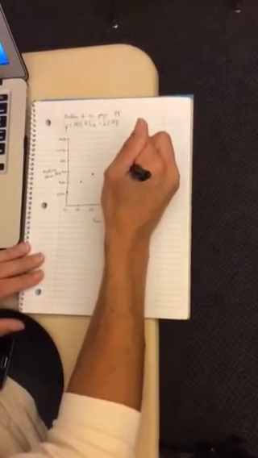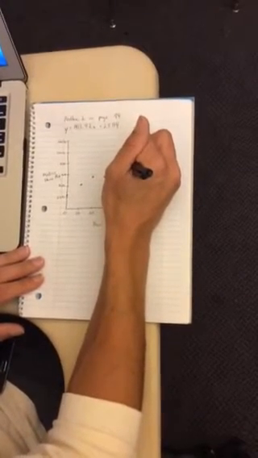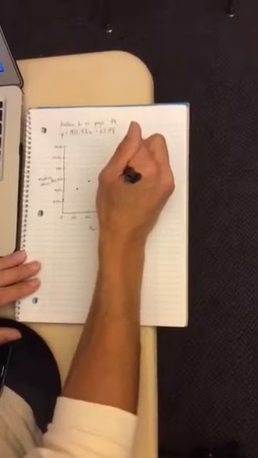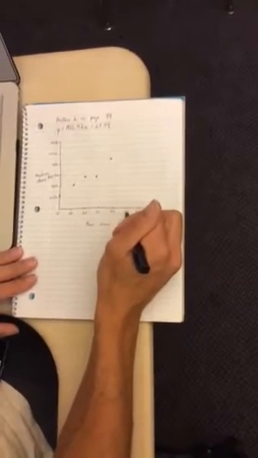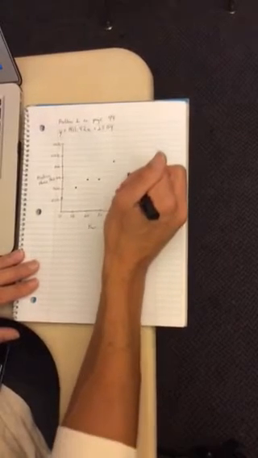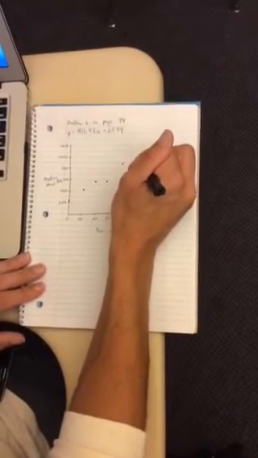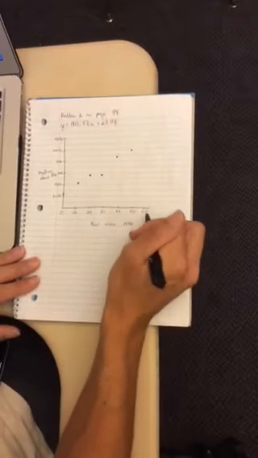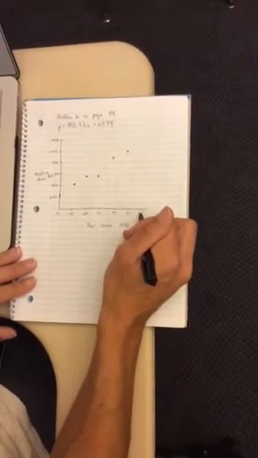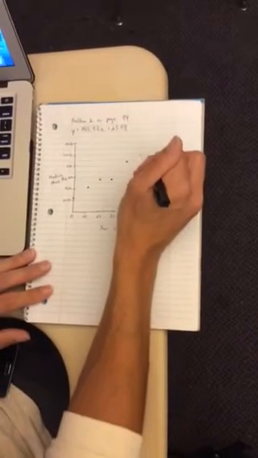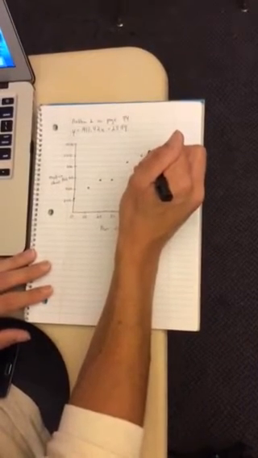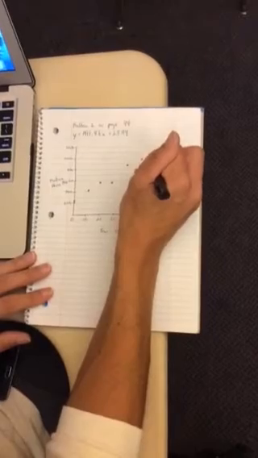At 40 years past 1940, which is 1980, we're at 89,300. We go up to 80,000. We go a little bit higher. We see that this line is 90,000, a little bit below that line. We make a mark. 1990, we're at 98. We go up to our 100 mark, a little bit below. We make our mark. And finally, at the year 2000, we're up at 105,500. 100,000, we go a little bit higher, we make our mark.